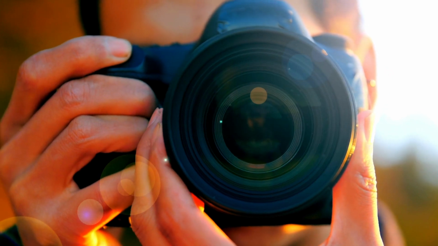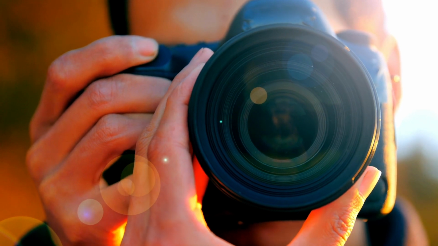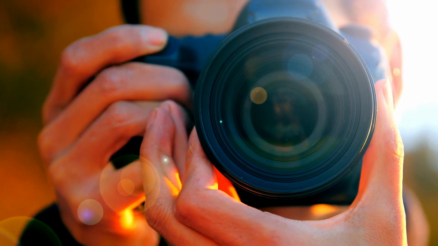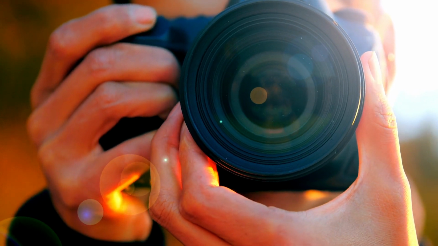Welcome, fellow photographers. Today we're going to talk about different modes of your camera. Understanding the different modes of your camera is essential to capturing stunning images. Knowing which mode to use in different shooting scenarios can make a significant difference in the final result.